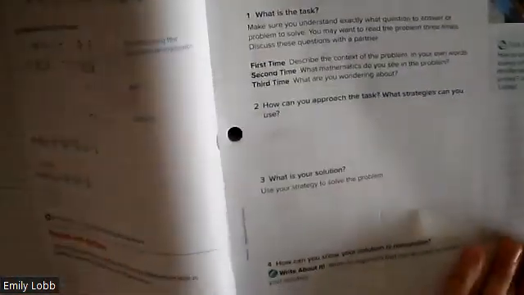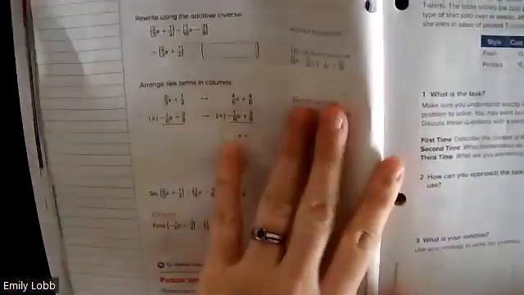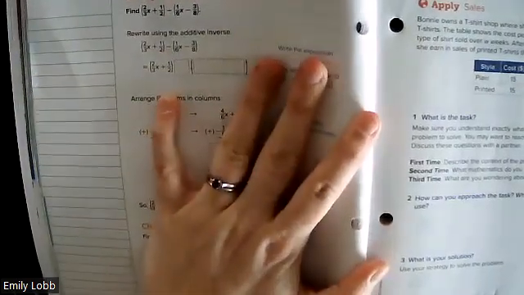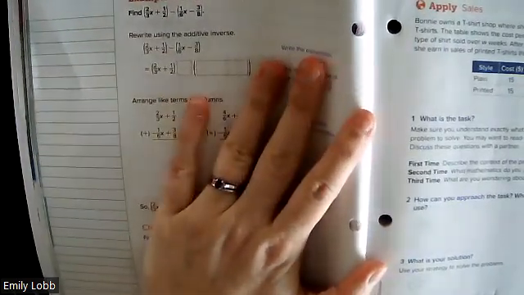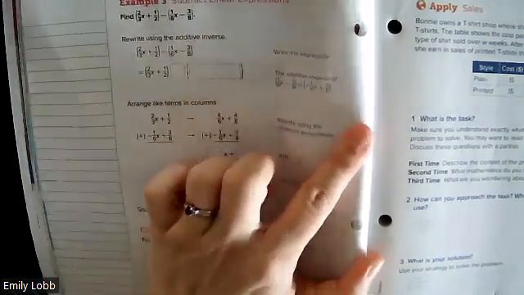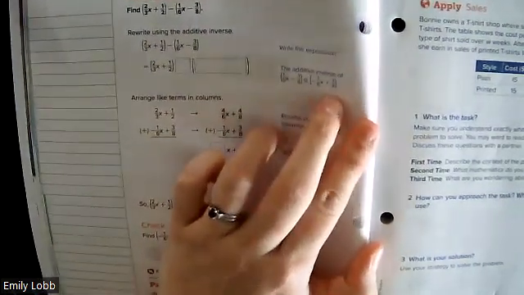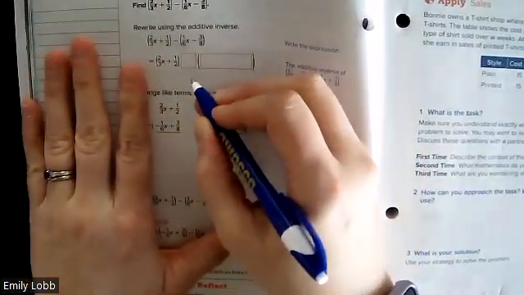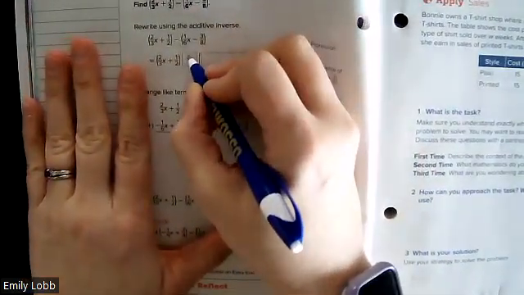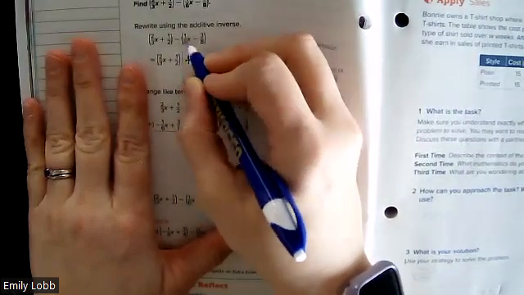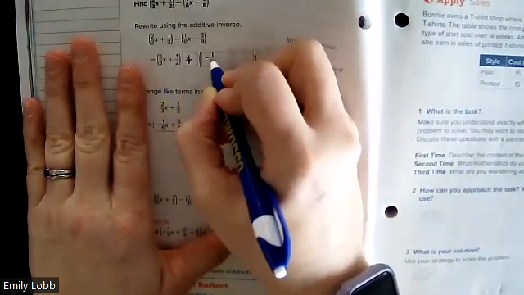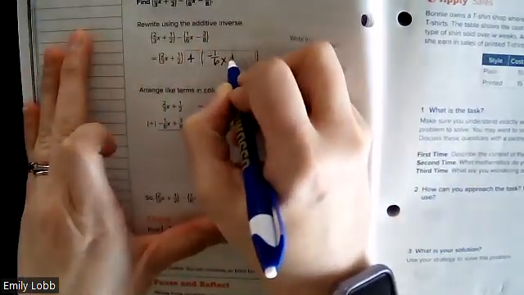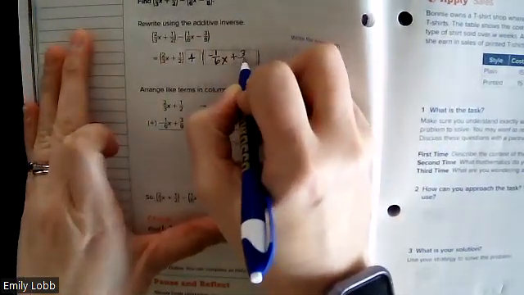All right, last example. It's got those dreaded fractions in it. We're gonna find the opposite of these things, guys, so that we add the opposite. So this is -1/6x, and this is +3/8.